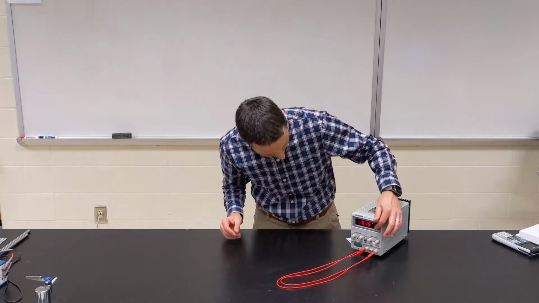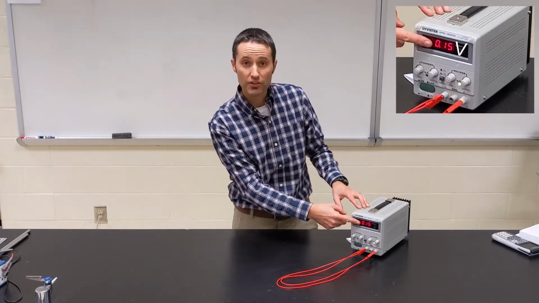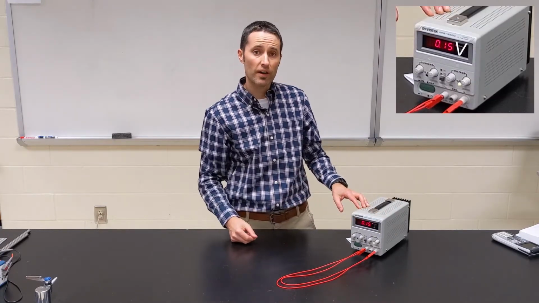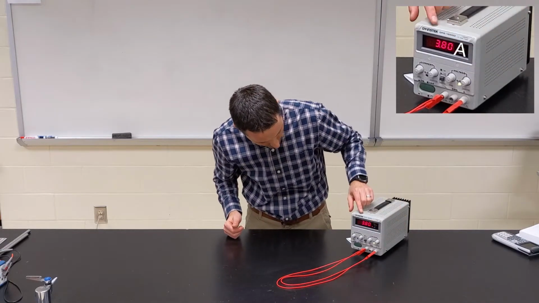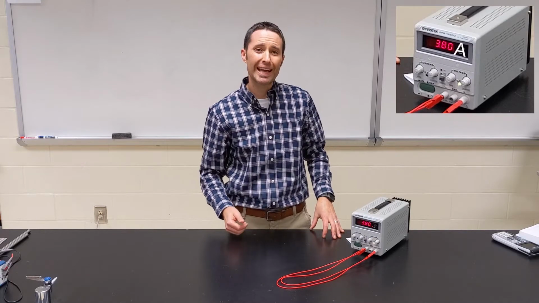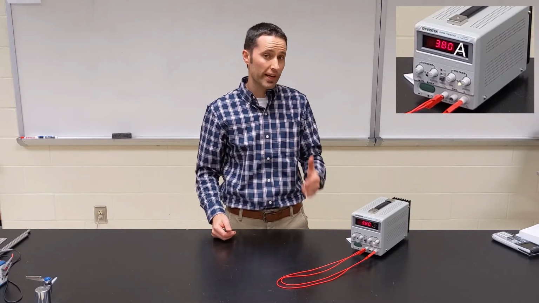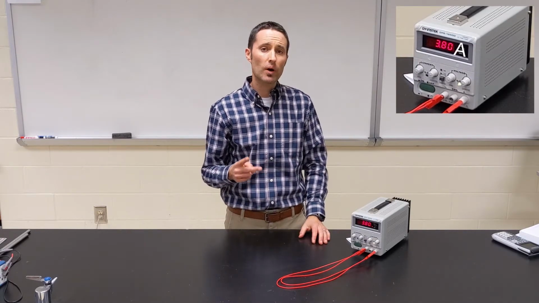So let's go ahead and look at our current. Well, our potential difference, again, is still 0.15 volts across each side. And if I flip the switch, we can see there's about 3.8 amps of current. That's almost 4 amps of current. That's double what it was originally.